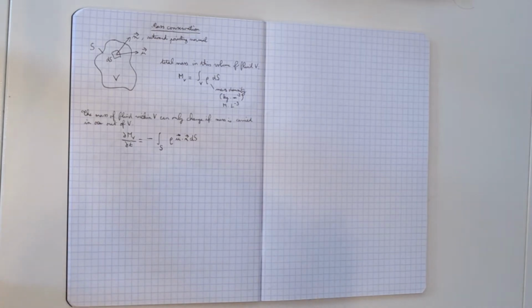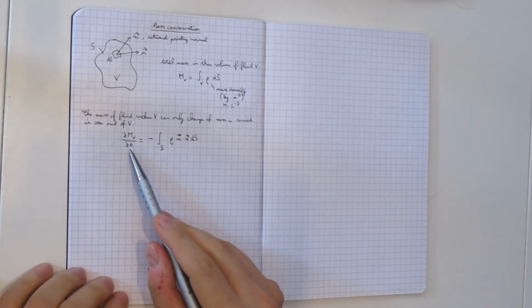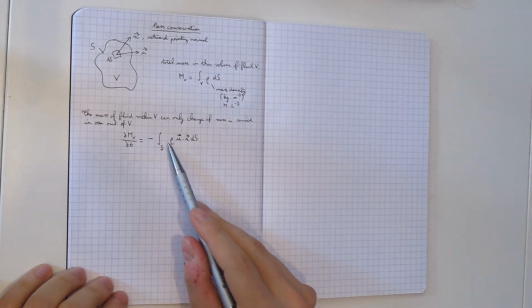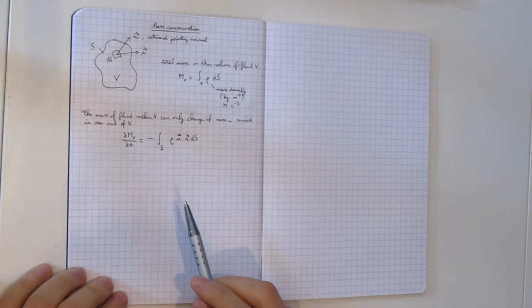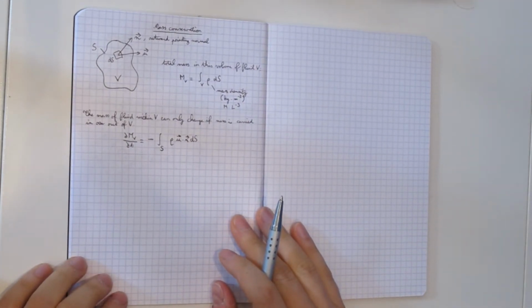Now we can look at this expression. This is essentially telling us that the rate of change of mass in our volume V is equal to how much mass is carried in or out of the volume V. That is an exact law.